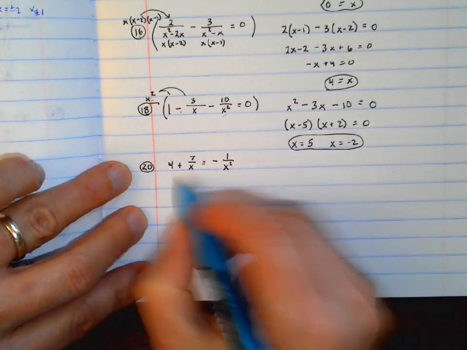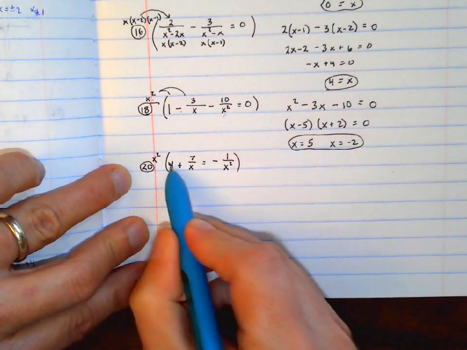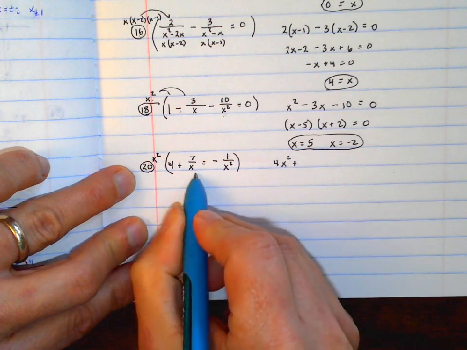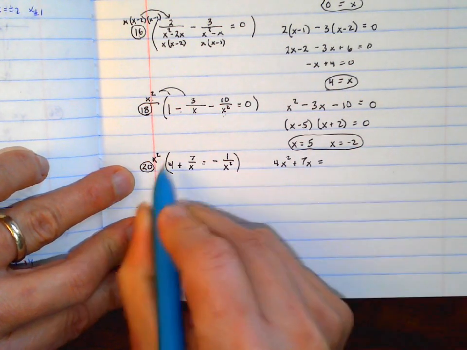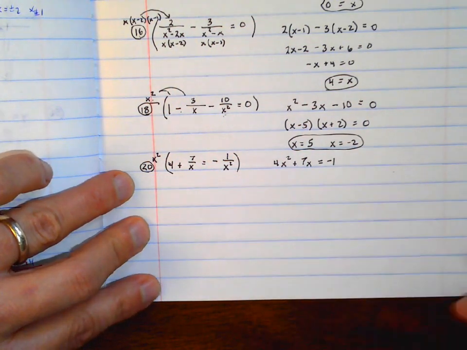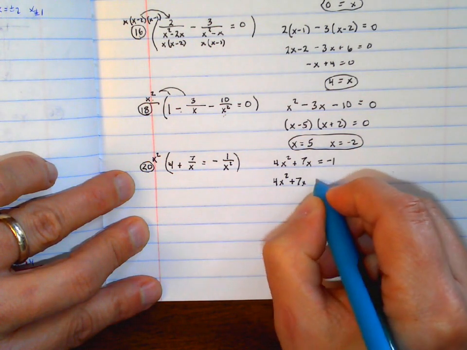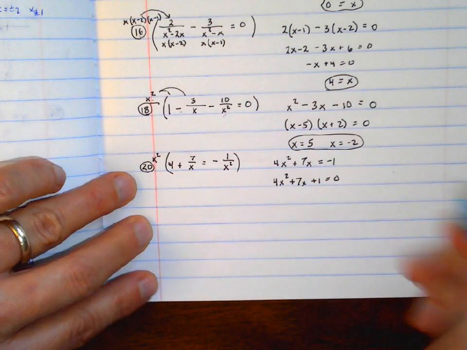Number 20, multiply everything by x squared. So that would make 4x squared. X squared over x is x, so it'd be 7 times x. X squareds would cancel, so equals negative 1. It's a quadratic, so I want to get it equal to 0. And that's not going to factor.